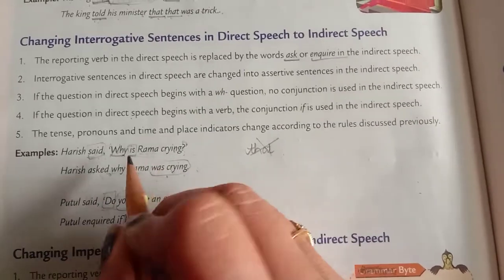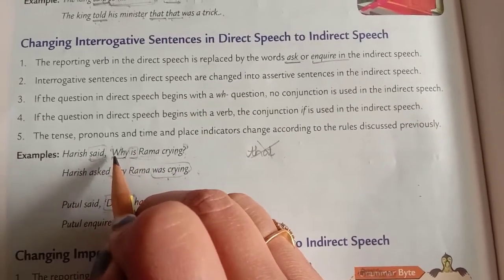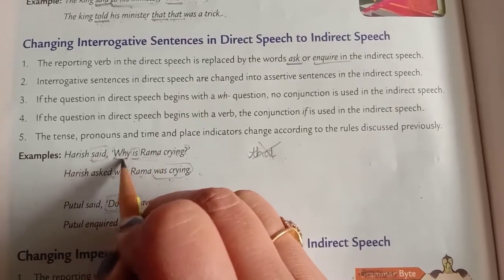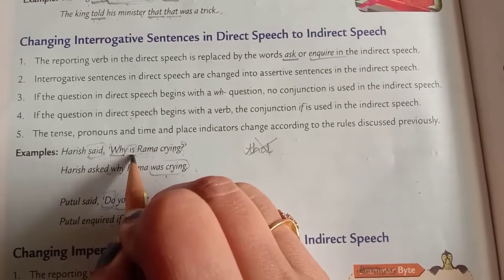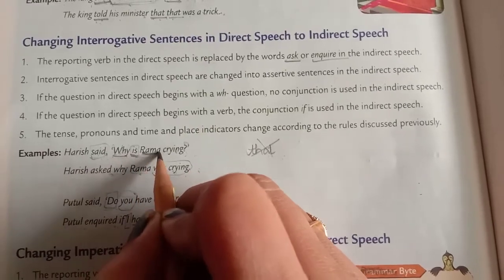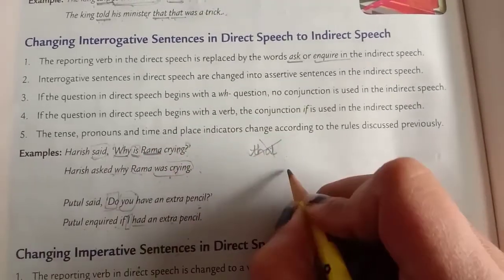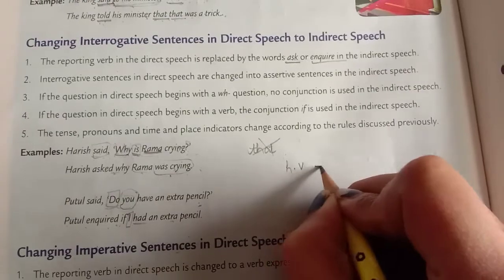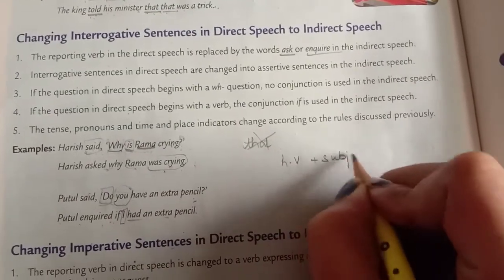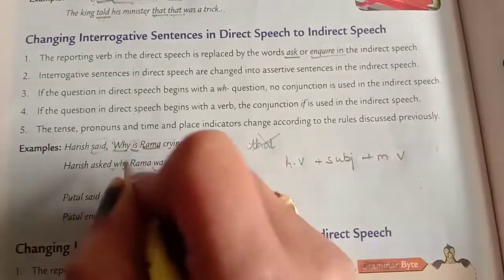Another thing, when we ask a question, after the question word, we often have the verb. This is the verb and then the subject. This is the helping verb. So first we have the helping verb, then we have the subject, and then we have the main verb in a question sentence.